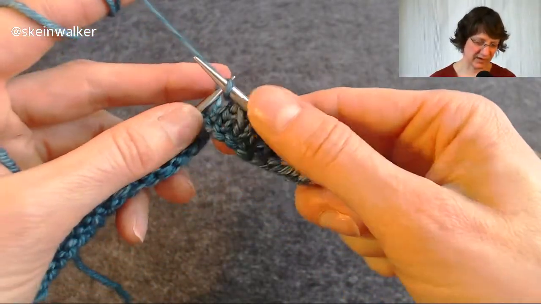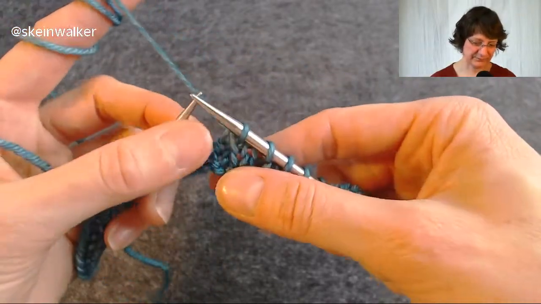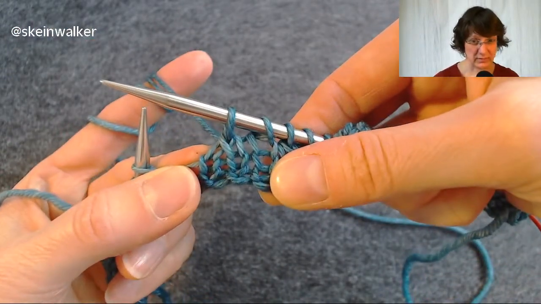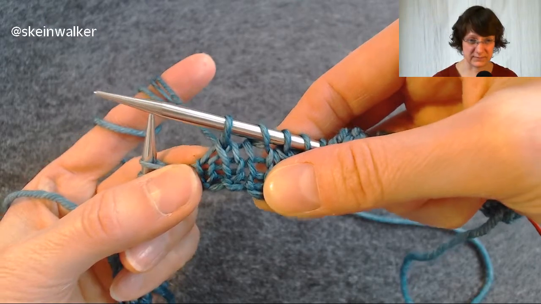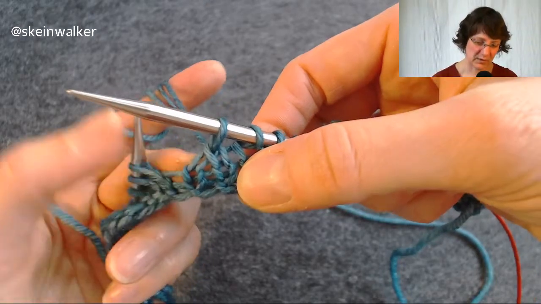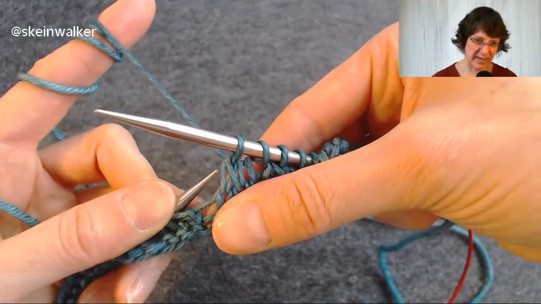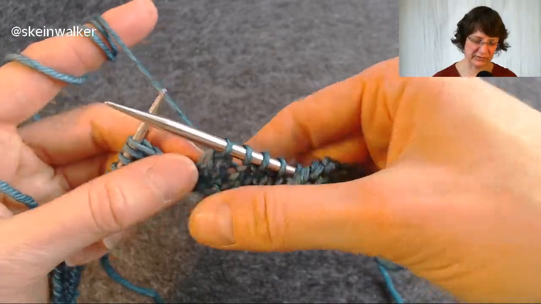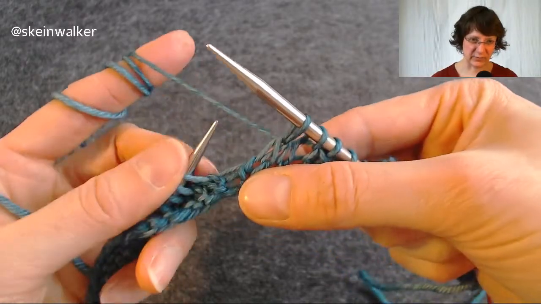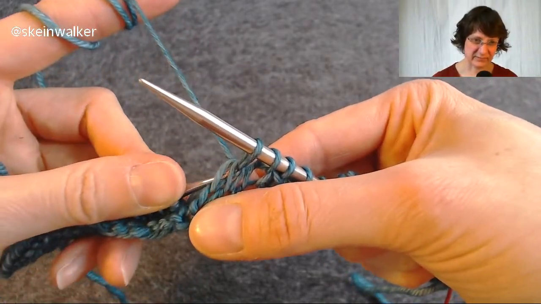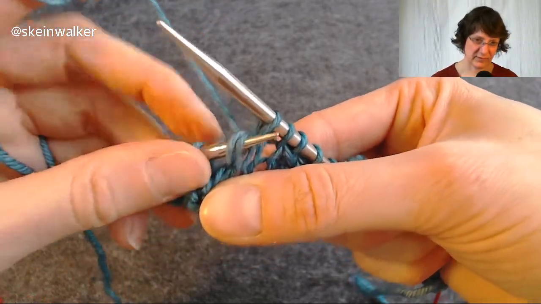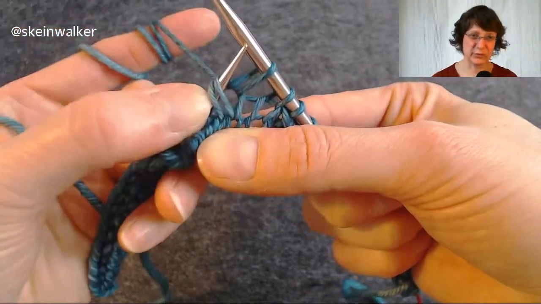Okay, so front to back and drop. Now I have once more a decrease, SSK. It leans to the left. So I do the same. I go from the back. It's okay to pull on your stitches to see better, so you can do that. I go from the back to the front, and I catch both loops.